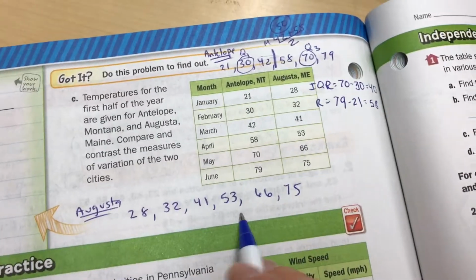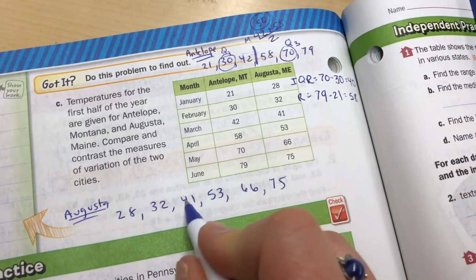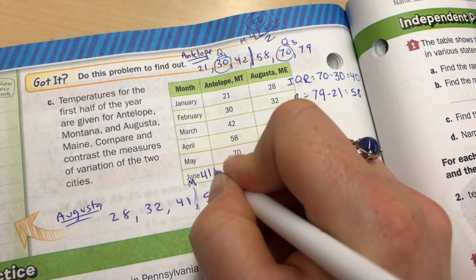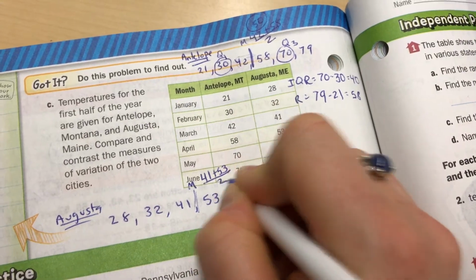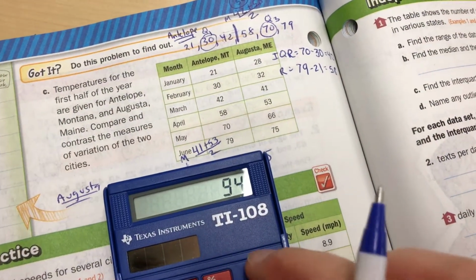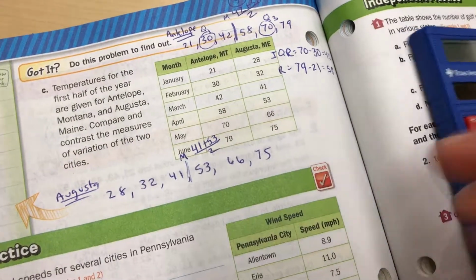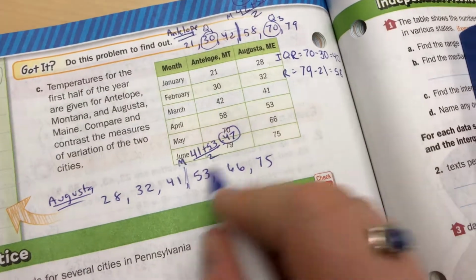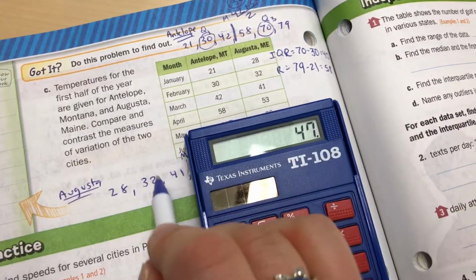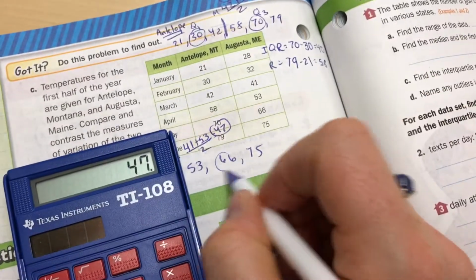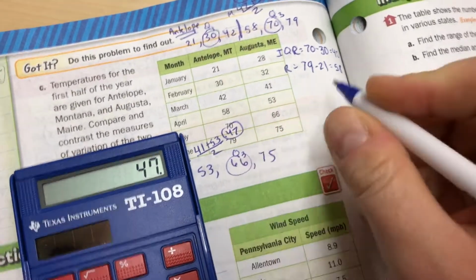Okay, now let's get it for this data. So our median, there's 3 and there's 3. Our median is here. So 41 plus 53 divided by 2 equals 47. So that's our median. On this side of the data, the middle is 32, that's Q1. This side of the data, the middle is 66, that's Q3.